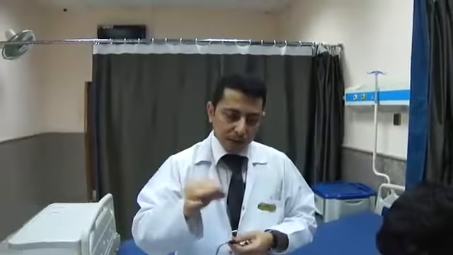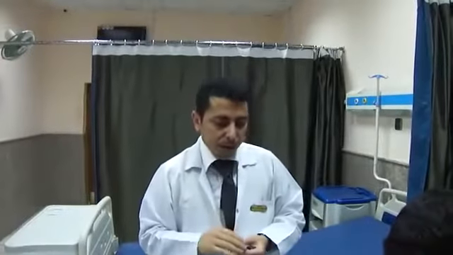So we comment on the murmur: first of all, the area of maximum intensity, where the murmur is maximally intense, being very loud, and the character of the murmur, grade of the murmur, radiation of the murmur. And sometimes for postgraduate students, the examination committee asks about the relationship of the murmur to respiration and to certain maneuvers.